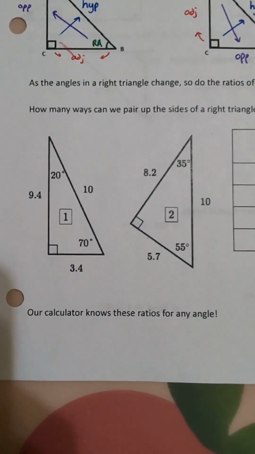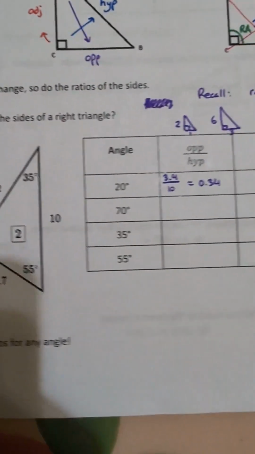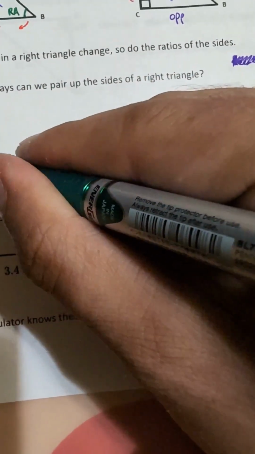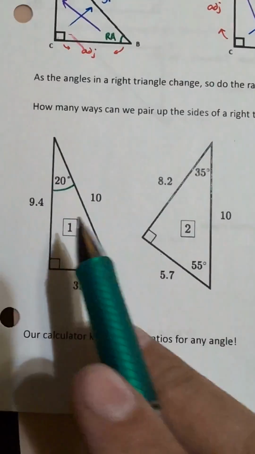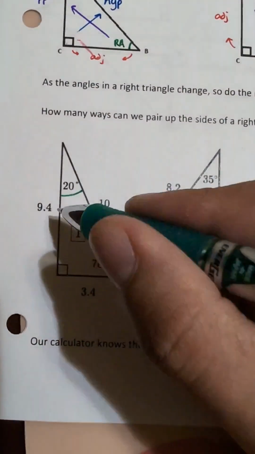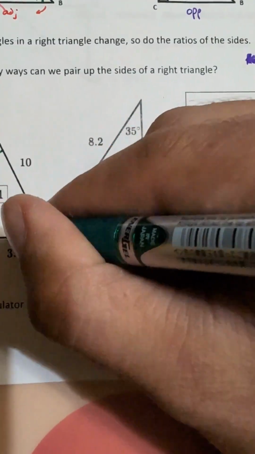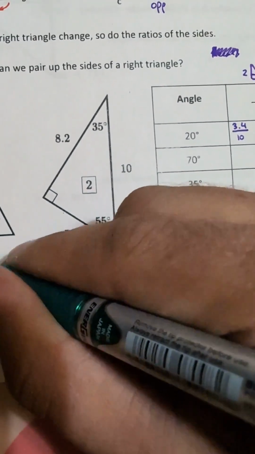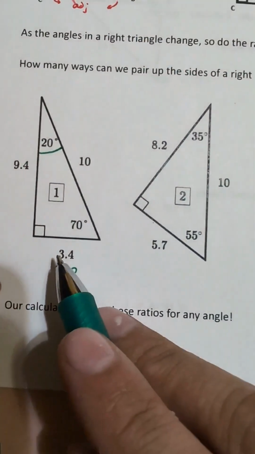So there are two triangles here. And the first question is asking about a 20-degree angle. So 20-degree angle, we're looking at this angle right here. And it's asking about the opposite side and the hypotenuse side. So opposite of the 20 would be this side right here, my 3.4.